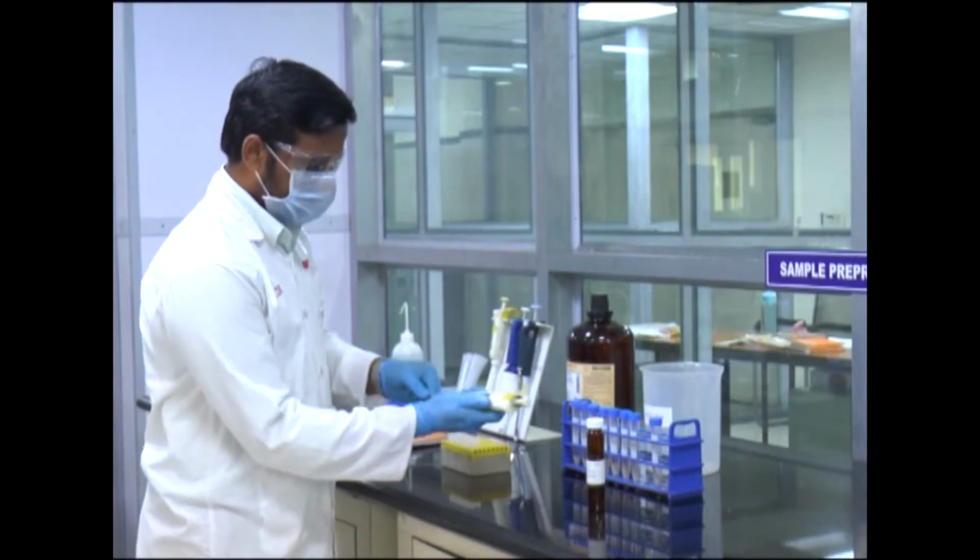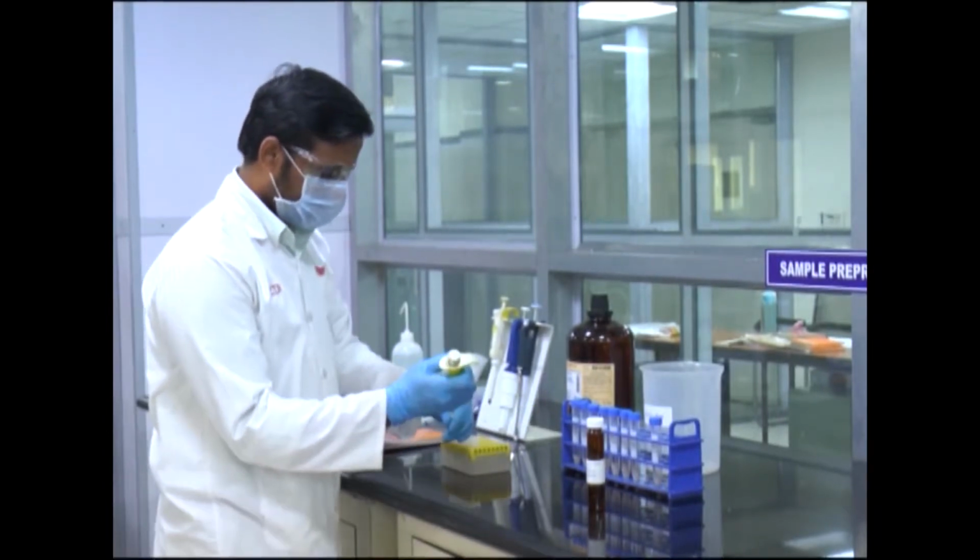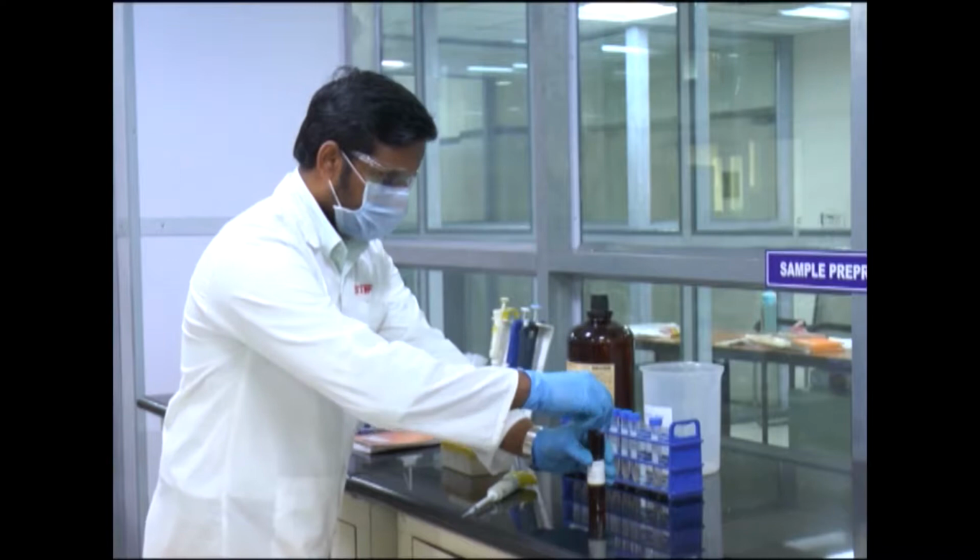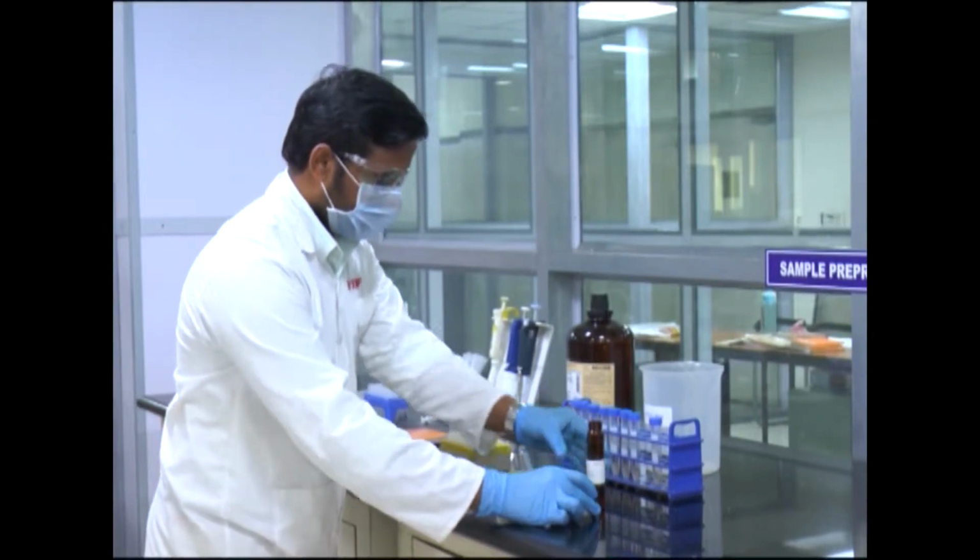Internal standard sulfapyridine is added at a level of 100 nanogram per gram in all samples.